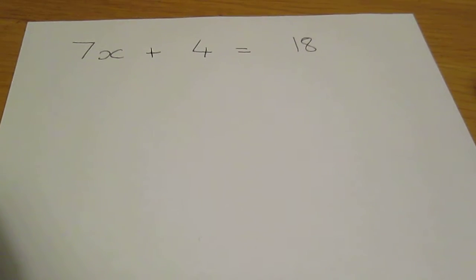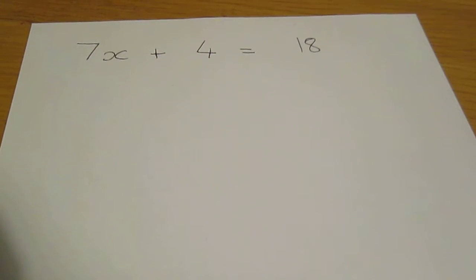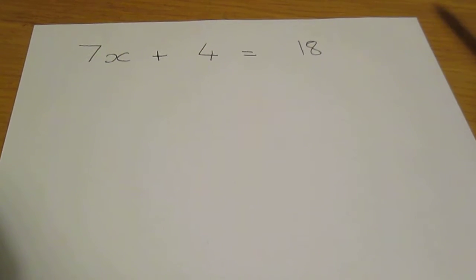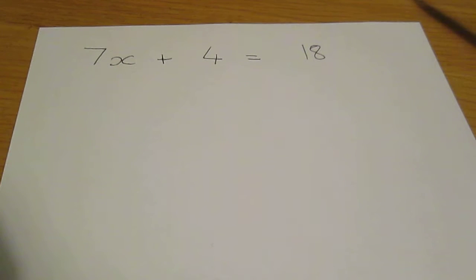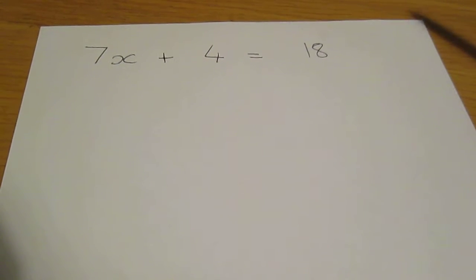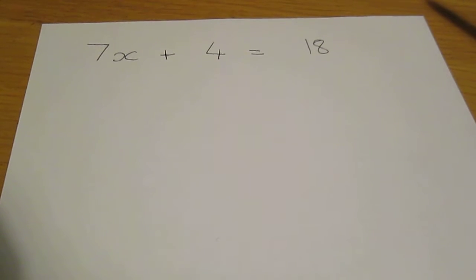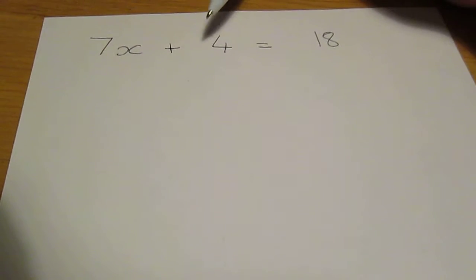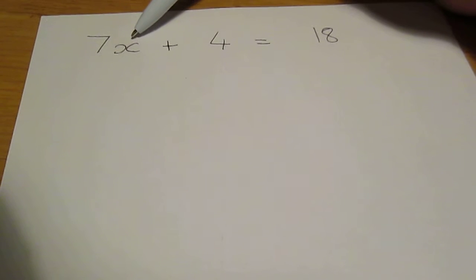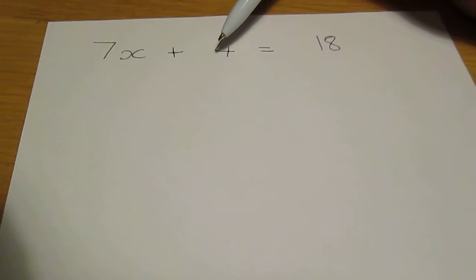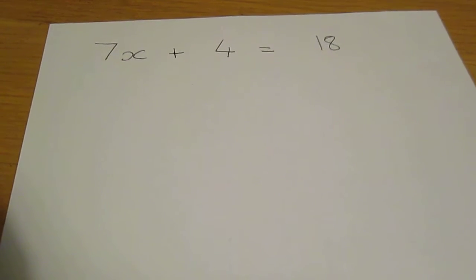Hello and welcome to this tutorial on how to solve an equation. The key thing to notice to start with is that you're actually trying to find out what the value of x is to make that equation work. So we need to understand what the equation actually means. So what this means is that 7 times something add 4 equals 18.